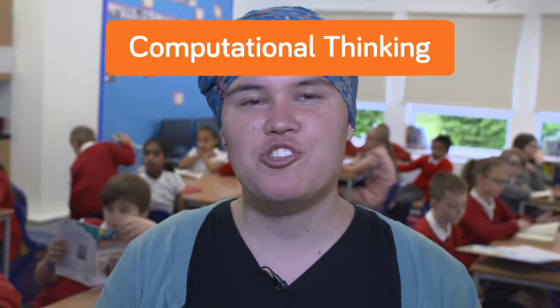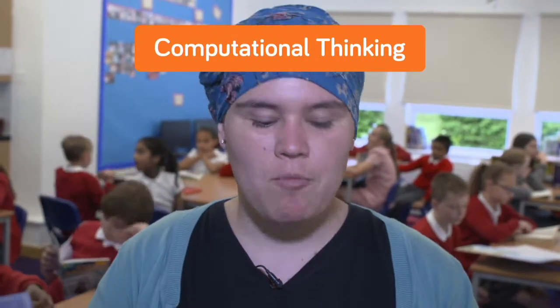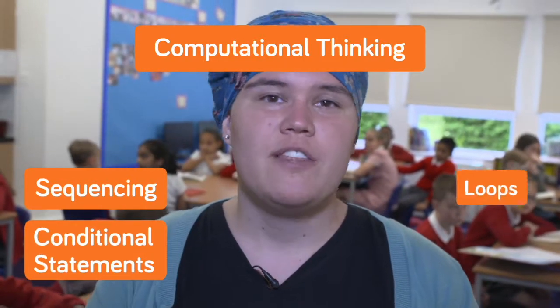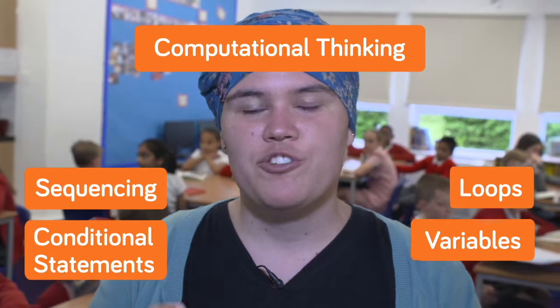So what we're going to be doing in these workshops is a series of hands-on learning opportunities for the students to be talking about computational thinking. So we'll be doing one on sequencing, conditional statements, loops, and then variables. They'll be able to understand what these different concepts are, what the definitions and key words are, and be able to apply these concepts in practical situations and provide examples for them.